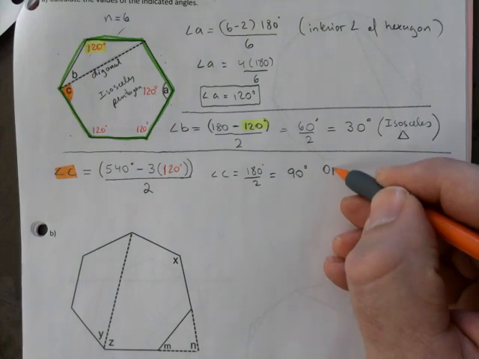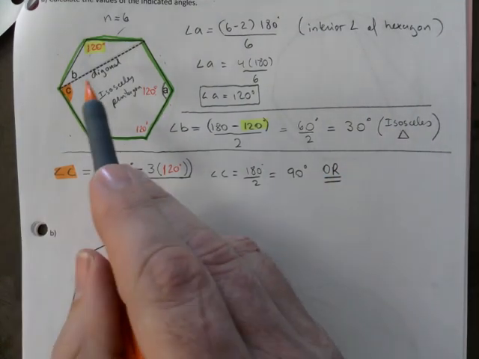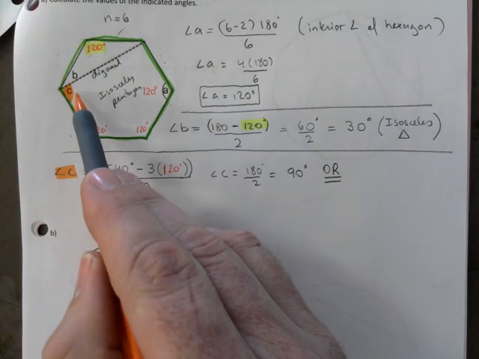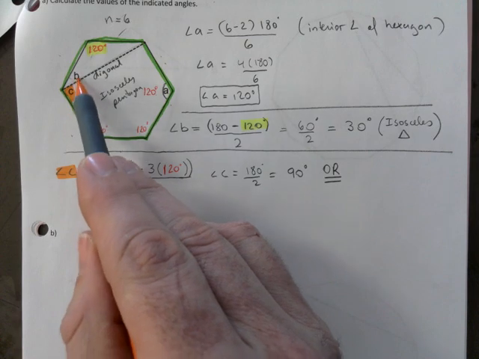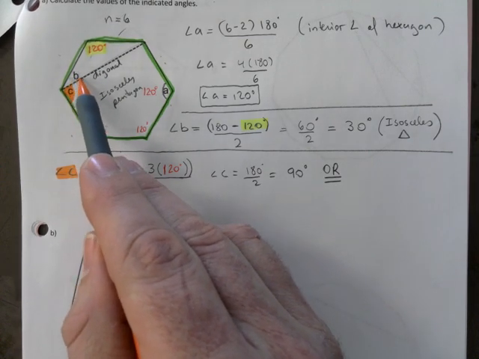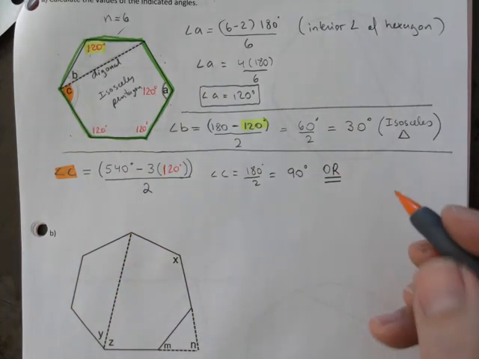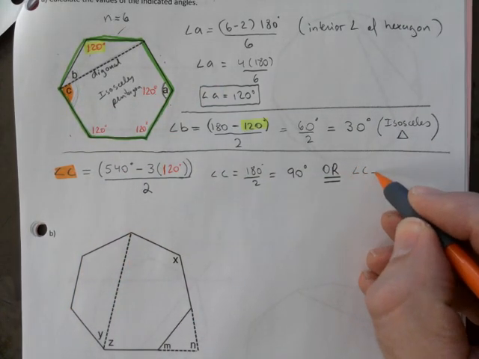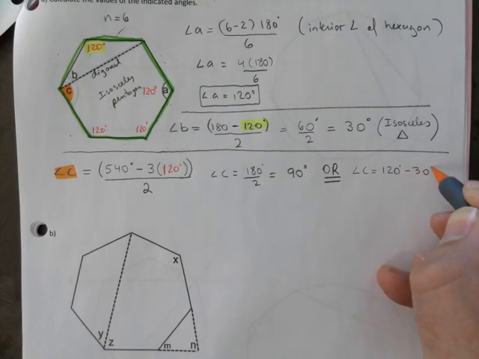Or how else could we have found this? What do we know about this whole angle here? It's 120, right? If you take 120 and subtract b from it, which is 30, we also get 90. You see that? You're smart cookies. I wish I would have been as smart as you when I was your age.